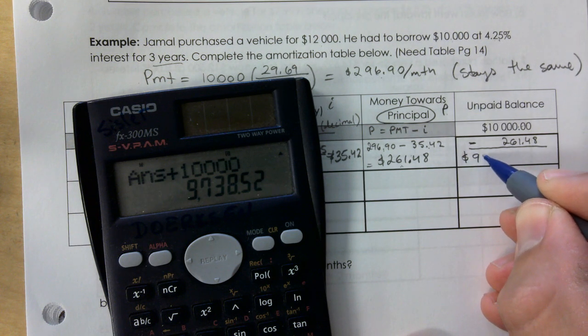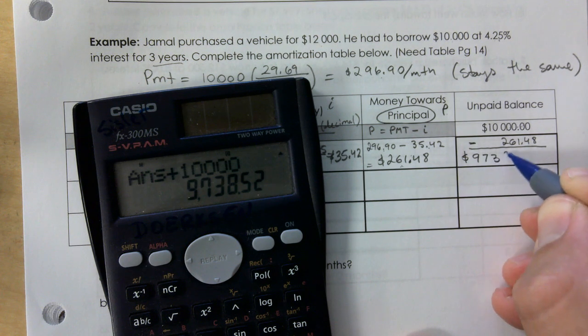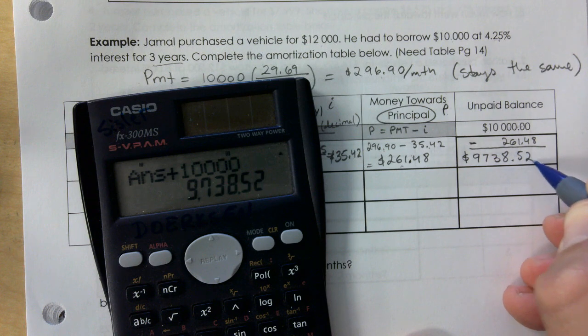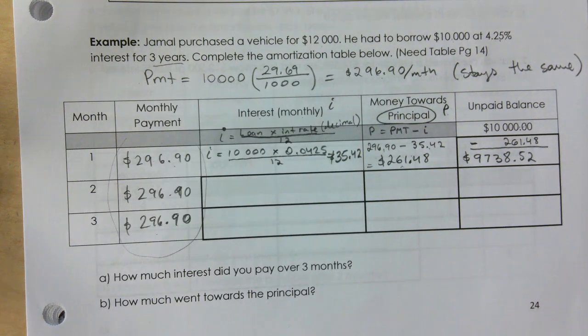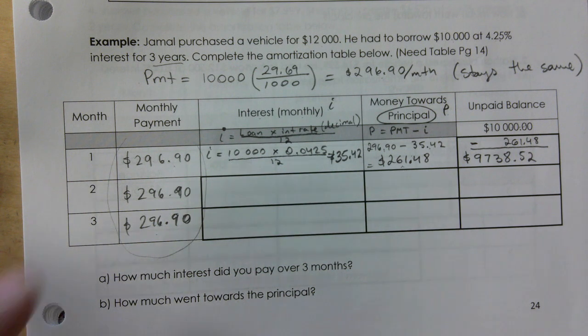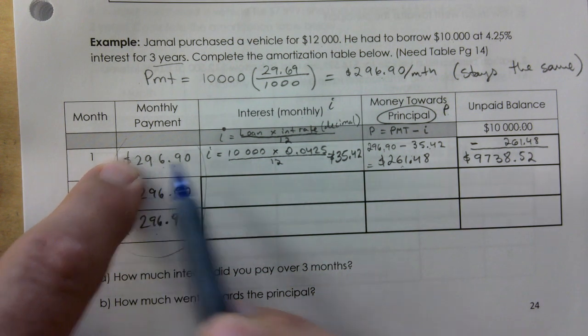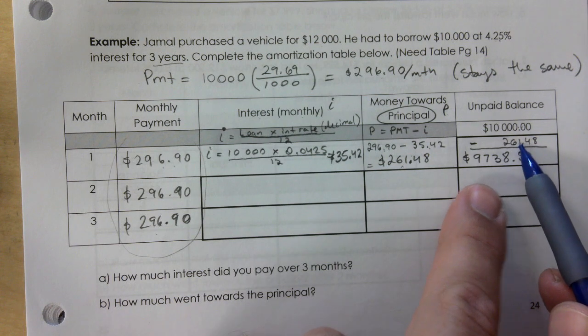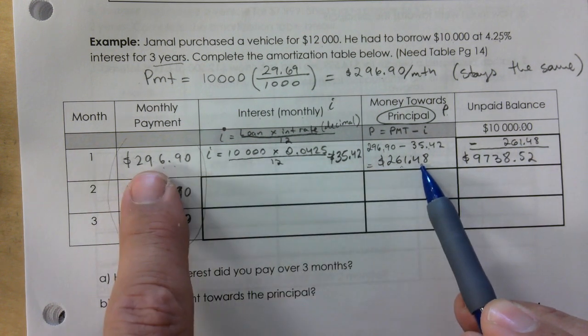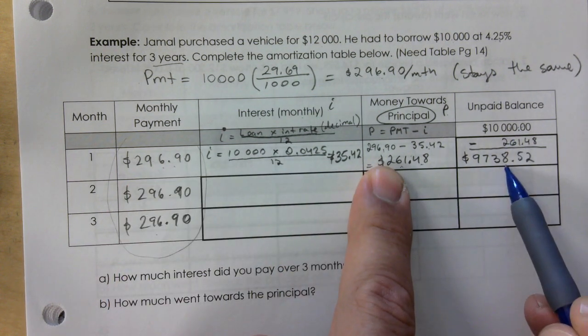Now I just owe, this is so important for you to understand, in my opinion, just to be a smart consumer, right? Knowing that the payment doesn't all go towards the unpaid balance, only the principal portion of that payment brings down my unpaid balance.